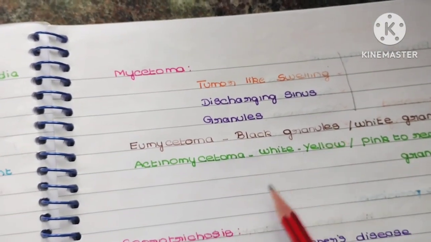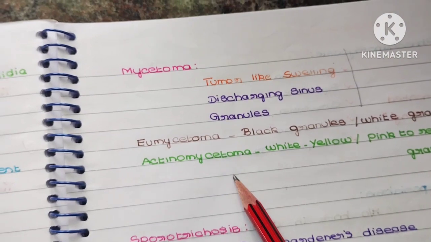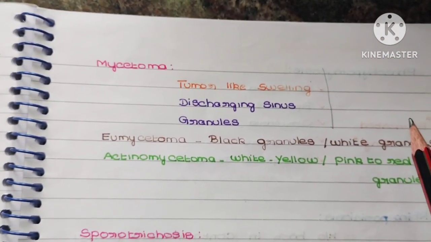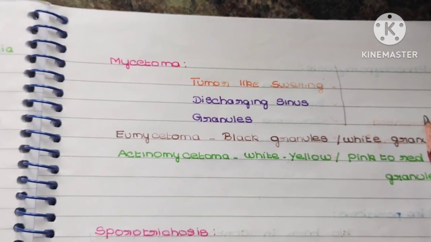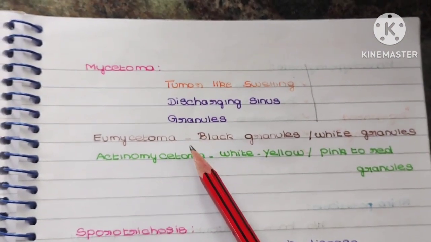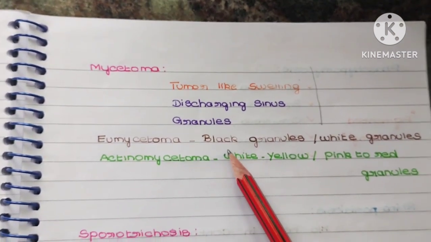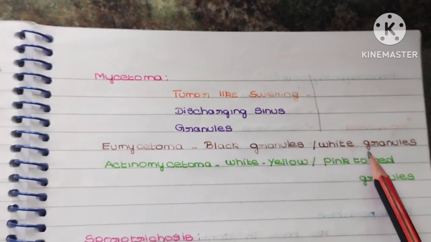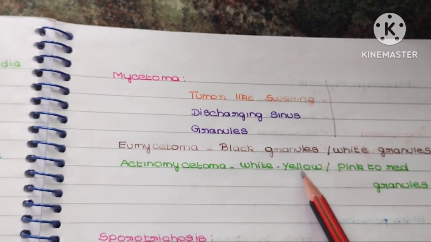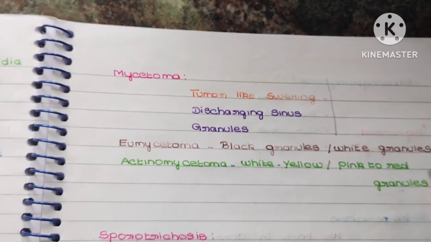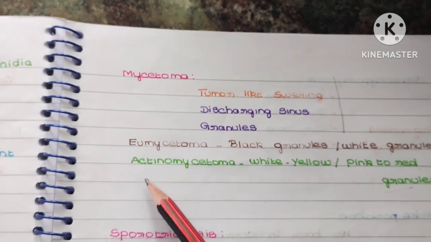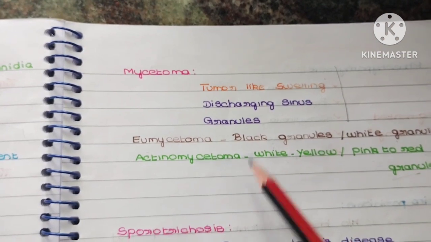Here there is eumycetoma and actinomycetoma. Eumycetoma is caused by a fungus and produces black and white granules, whereas actinomycetoma produces white to yellow or pink to red granules. Just remember eumycetoma is caused by fungus, whereas actinomycetoma is caused by bacteria.